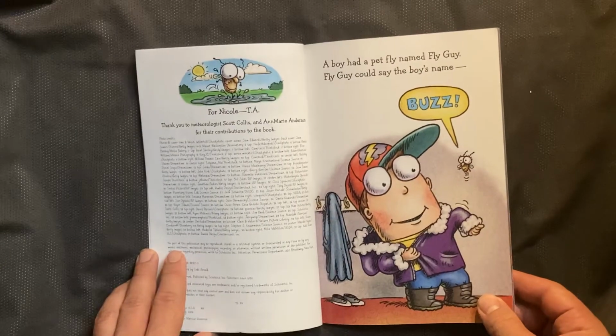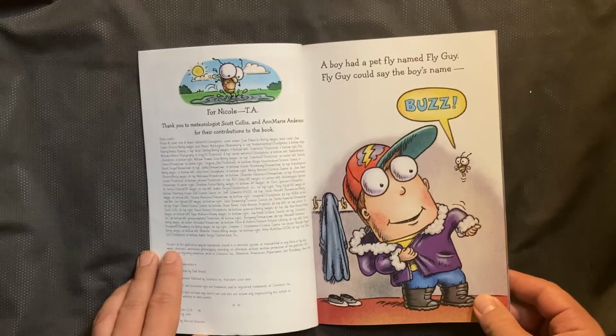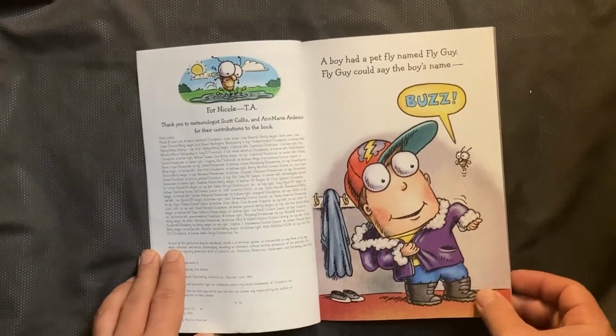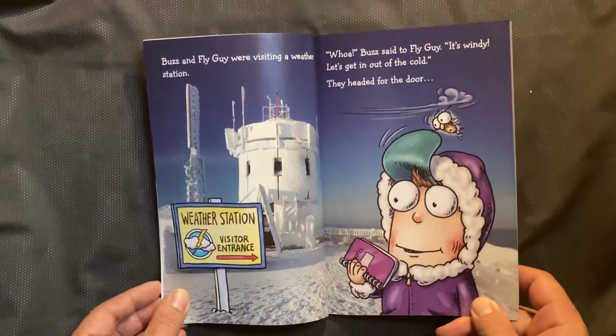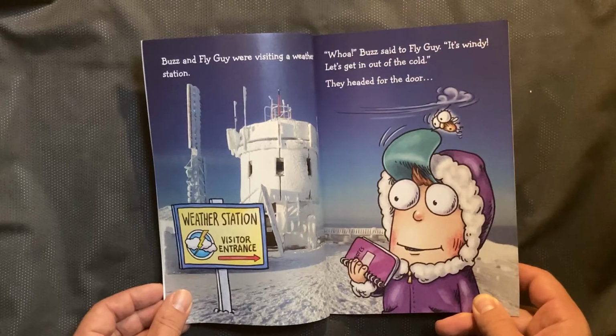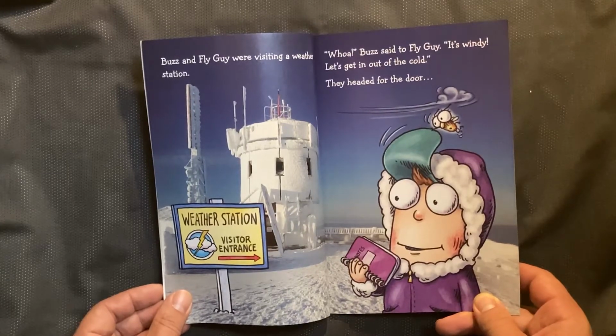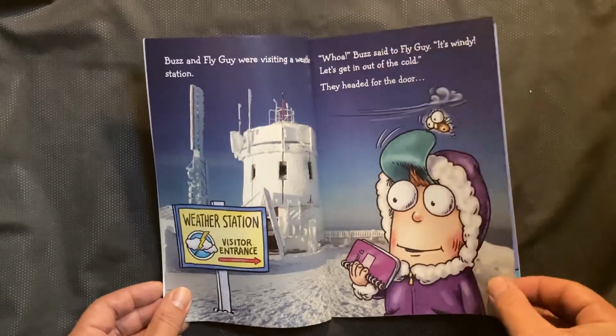A boy had a pet fly named Fly Guy. Fly Guy could say the boy's name. Buzz! Buzz and Fly Guy were visiting a weather station. "Whoa," Buzz said to Fly Guy. "It's windy. Let's get in out of the cold." They headed for the door.